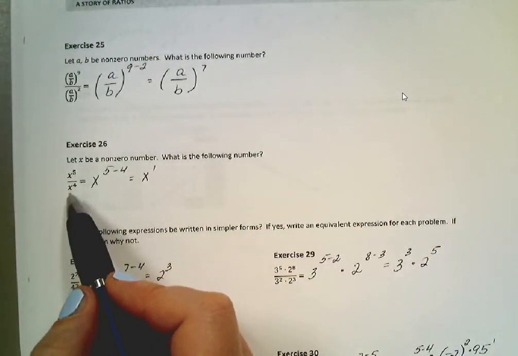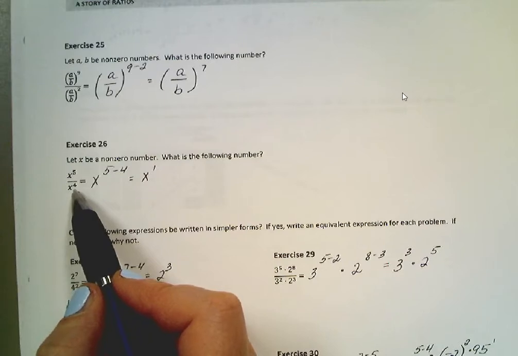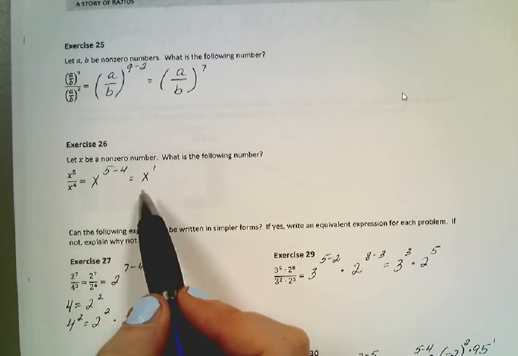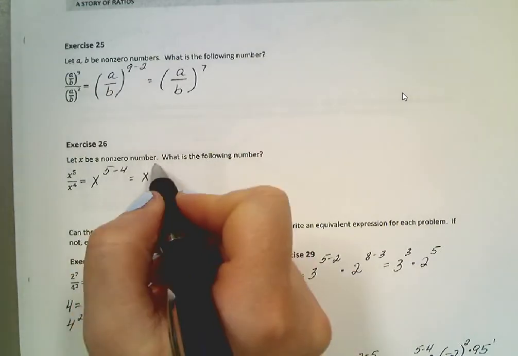x to the fifth divided by x to the fourth, exactly the same thing. No matter what number x is going to be, it's still going to be the same base. So we are going to subtract exponents, resulting in the first power of x, or just simply x.